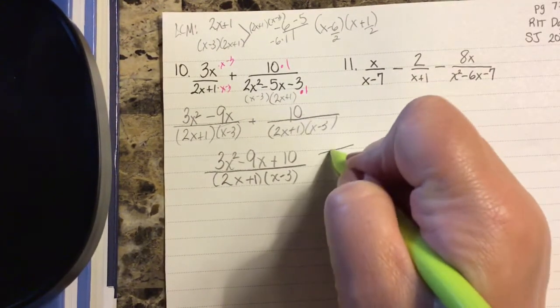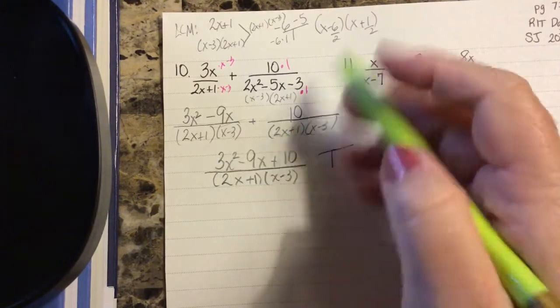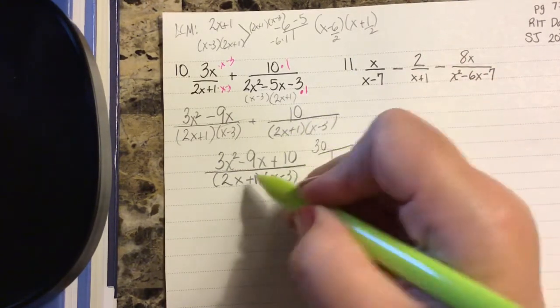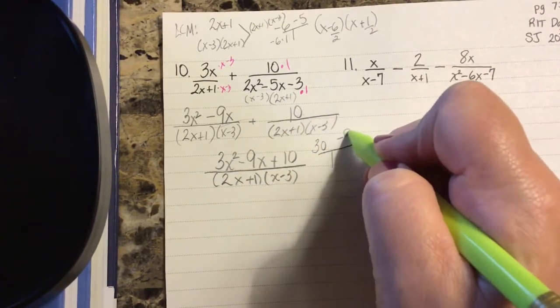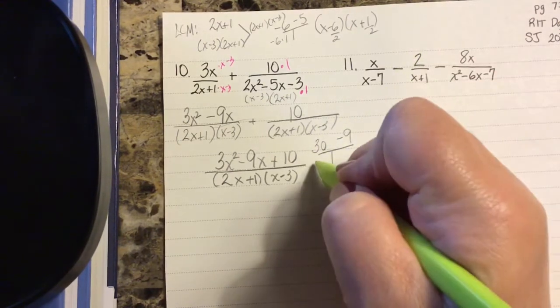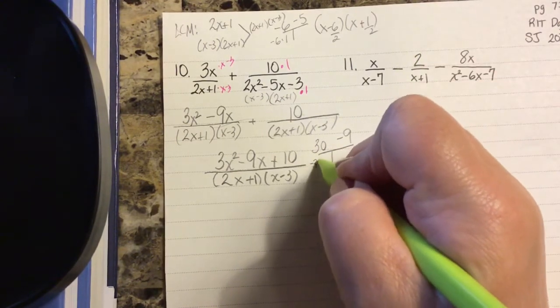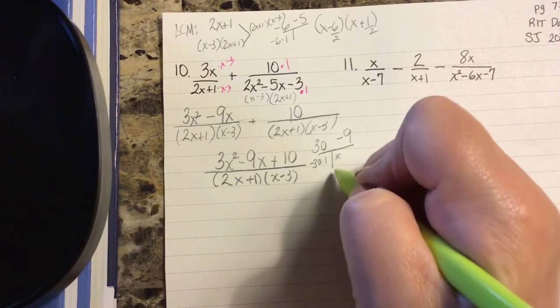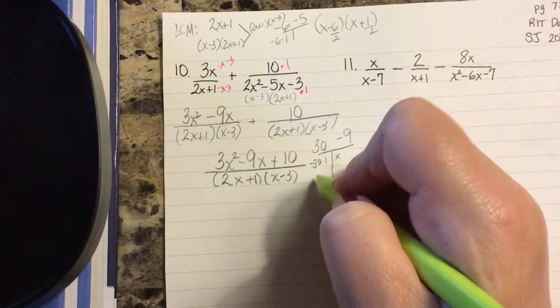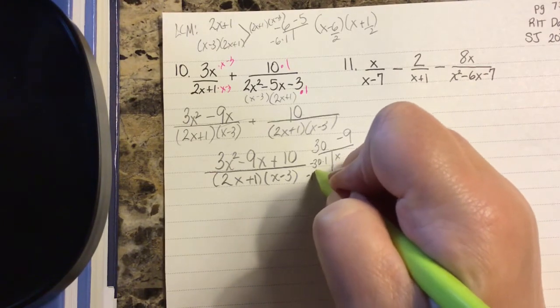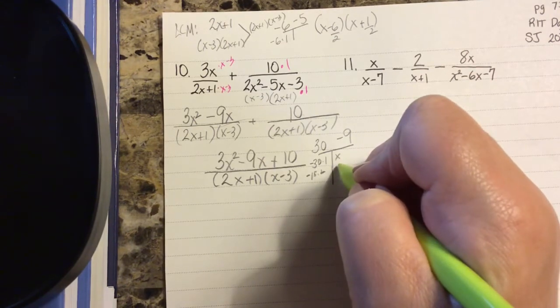So I'm going to see if I can find factors of 30 that will give me a sum of negative 9. Negative 15 times 2.